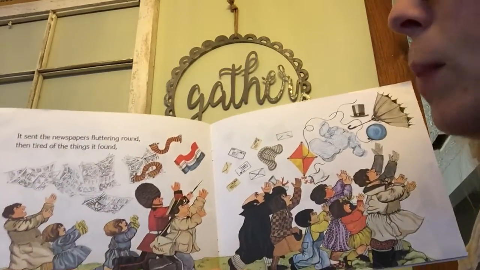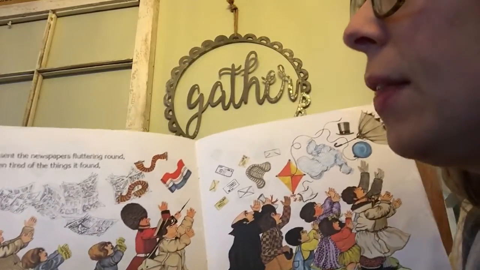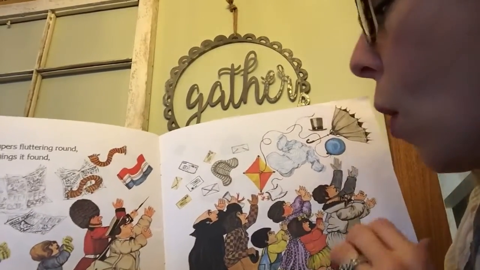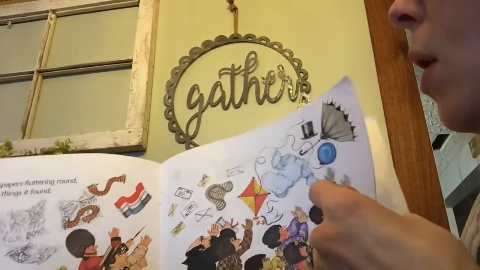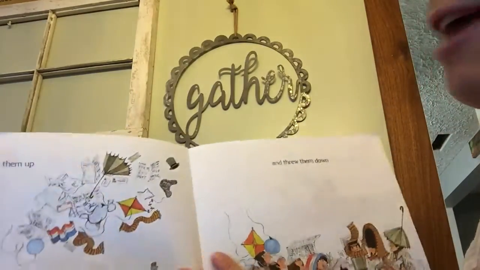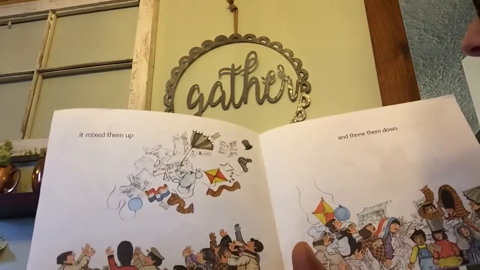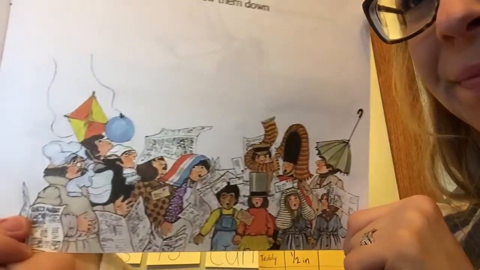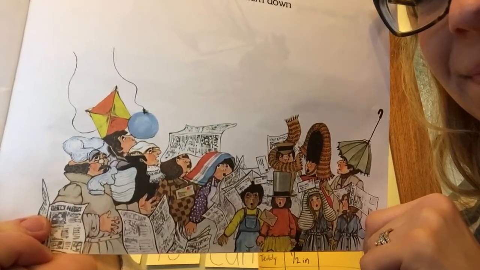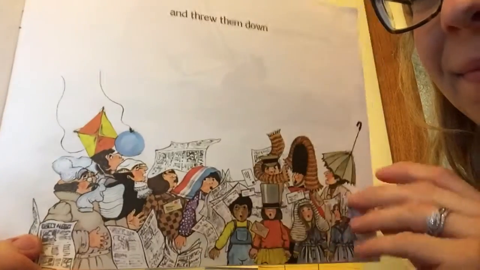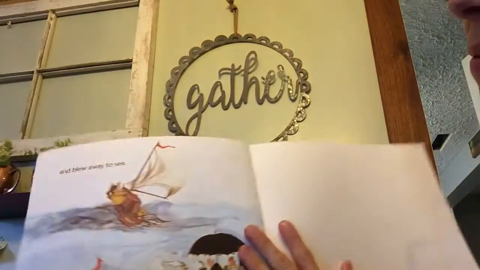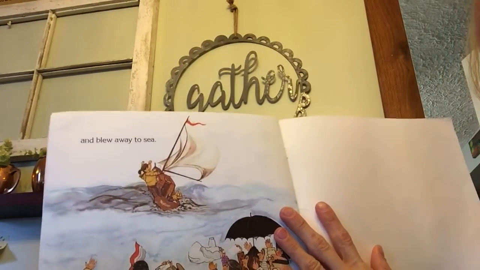It sent the newspapers fluttering round. Then, tired of the things it found, it mixed them up and threw them down. I like that picture. And blew away to sea.